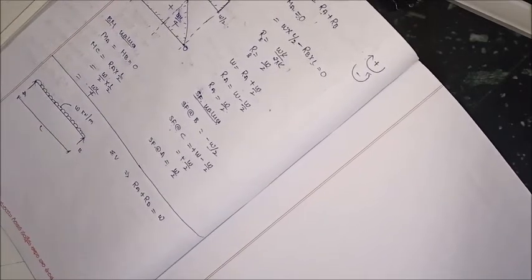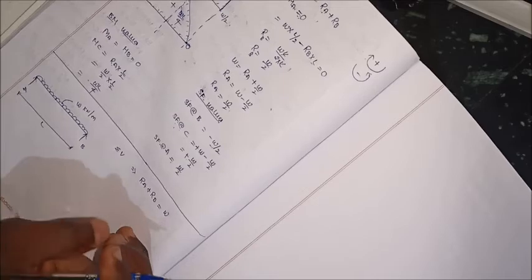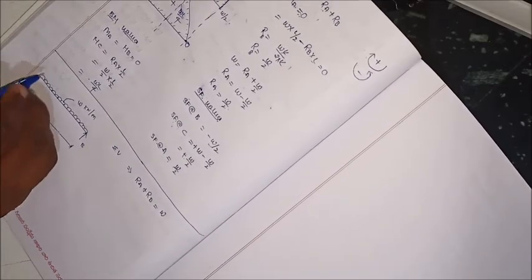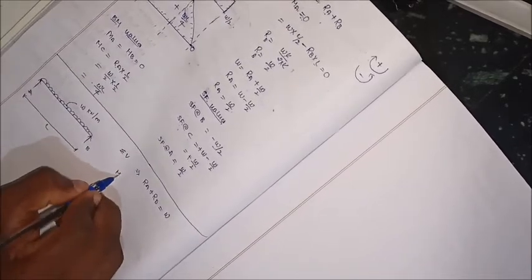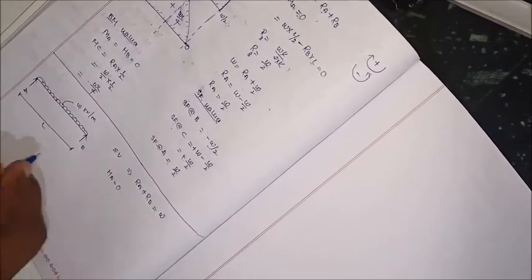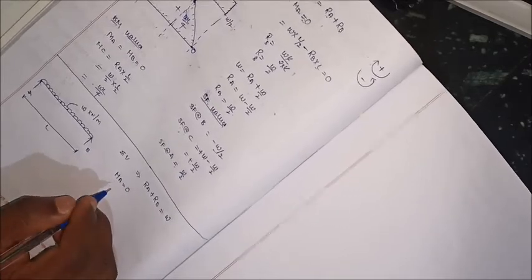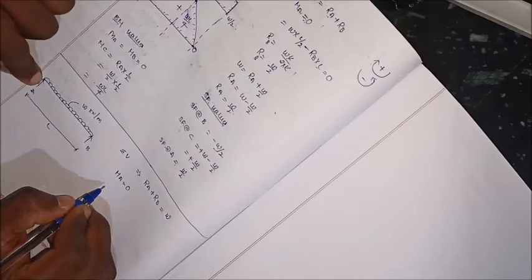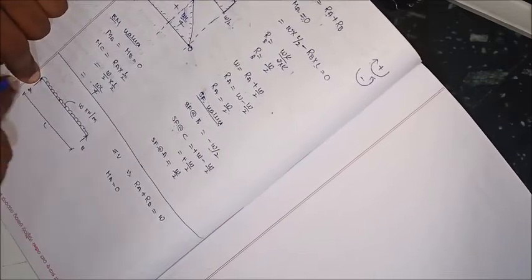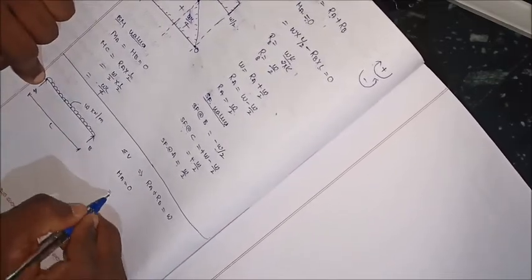Next, take moment at A or B. I am taking moment at A. So MA equal to 0. Calculate the moment due to the application of loads. At A, due to the applied load, this is the clockwise moment, so positive.